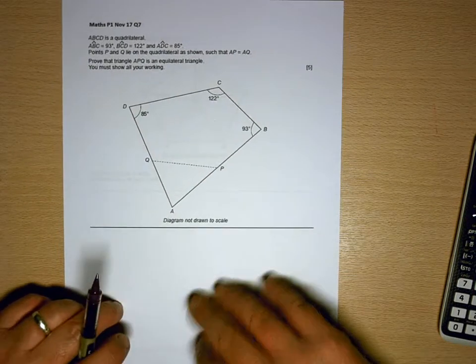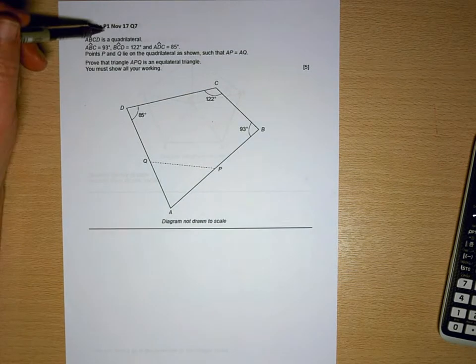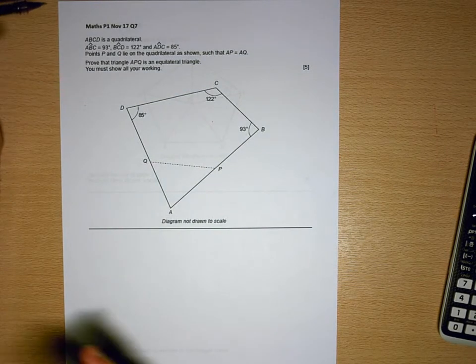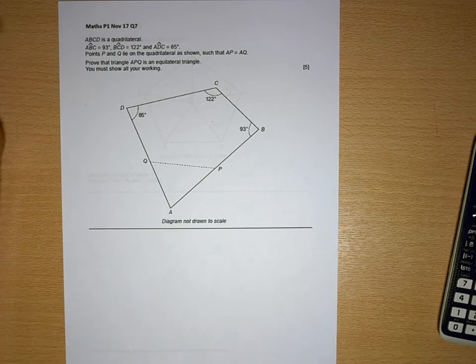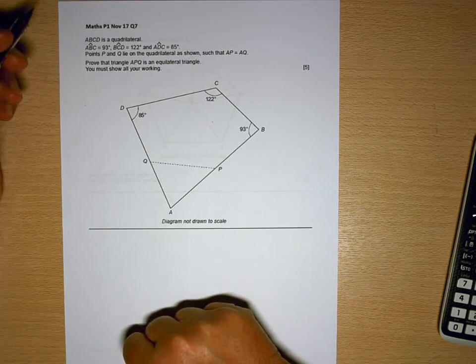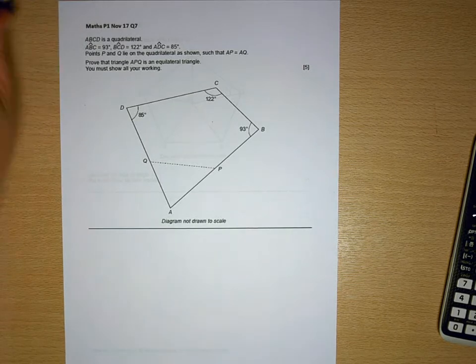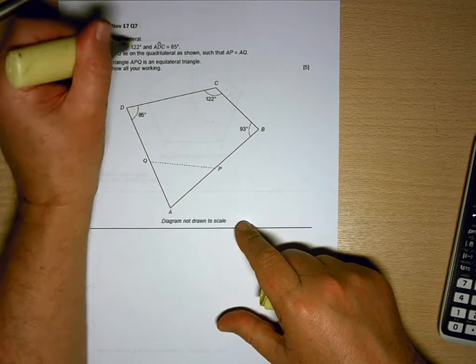Maths paper 1, so this is a non-calculator paper. Question 7. We're on the grade D pushing towards grade C area here. So it's a high grade D question, and it looks horrible. ABCD is a quadrilateral. As soon as I read that, I'm thinking angles add up to 360.